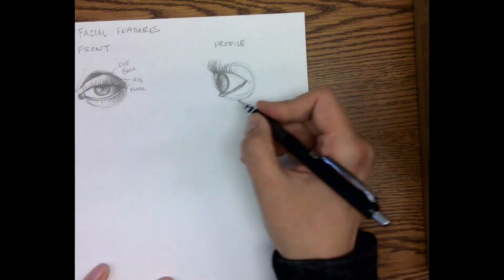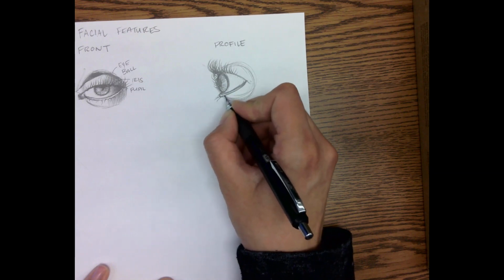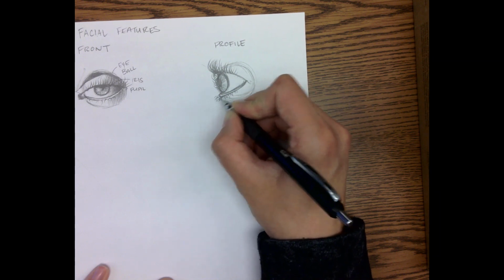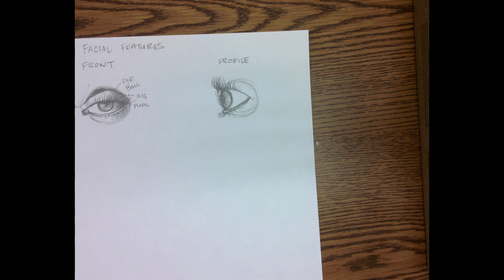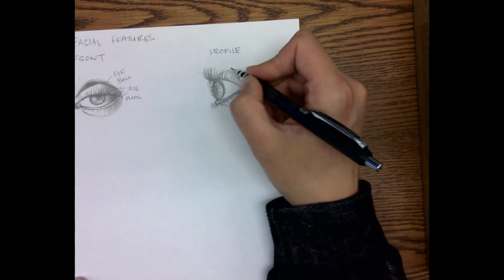And you're going to see little ones over here on that very outer edge. But they all don't go the same way. You've got some that are kind of crossing over each other. So that's the eye with the eyelashes and all of that.